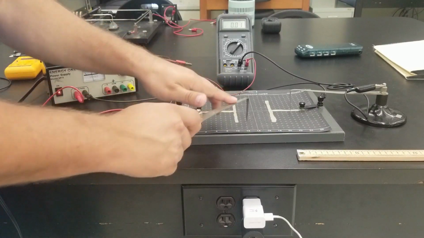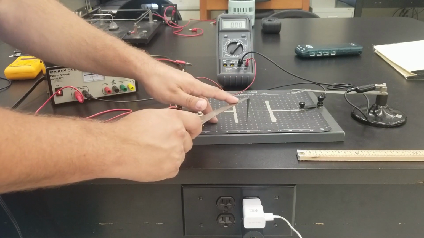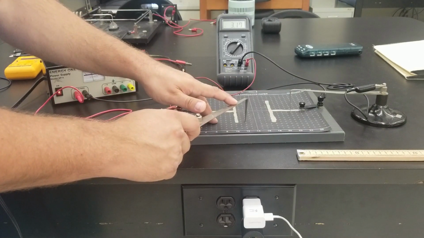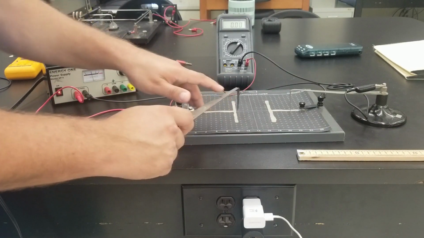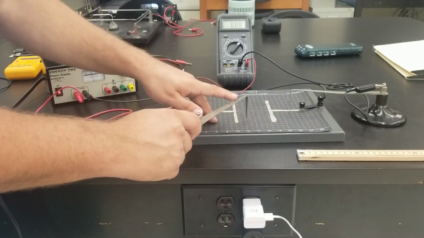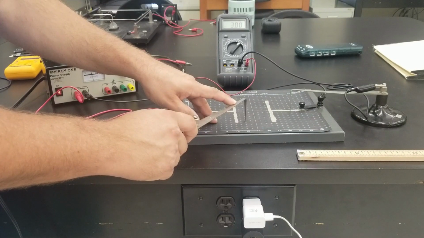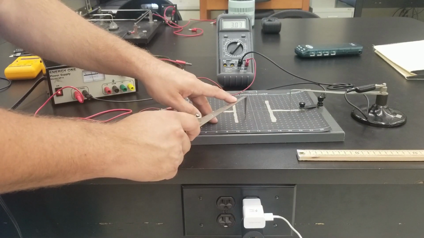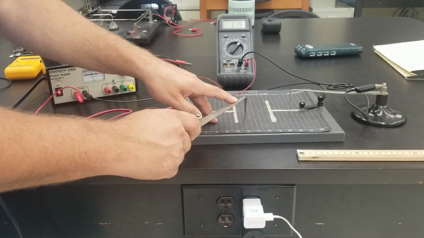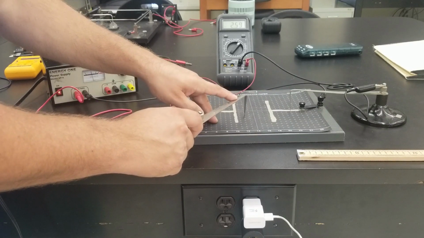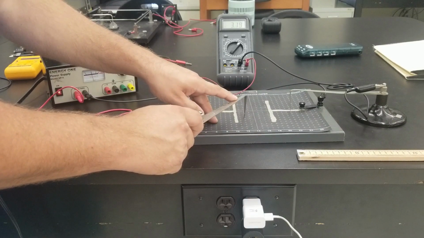Let's try picking a solid line here and see if we can find some that are close together. This is the second one in from the positive. We get right around 3 volts. Go the one up from it, we get 3.1, 3.2. The next one up, again 3.1, 3.2.